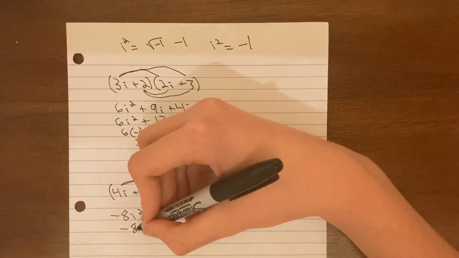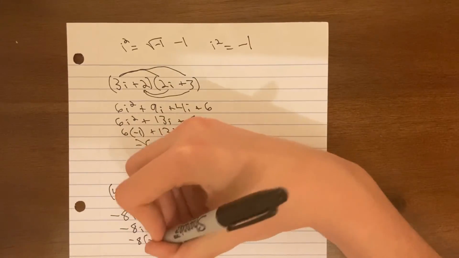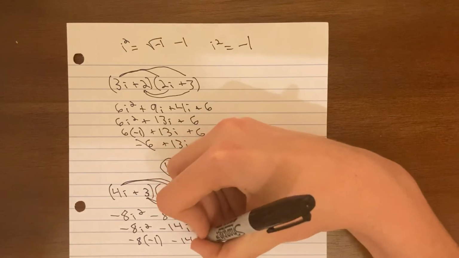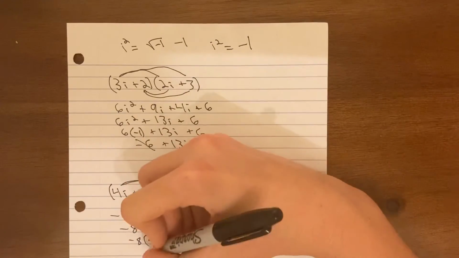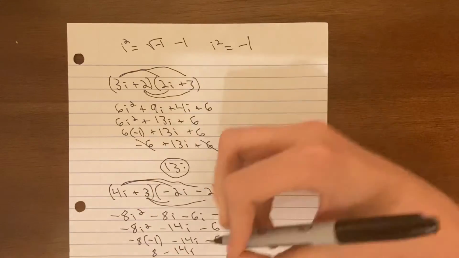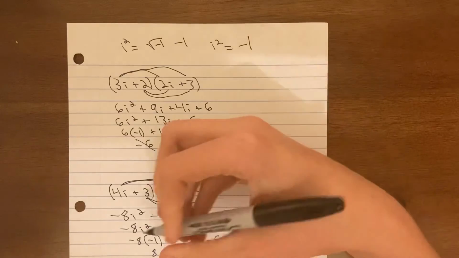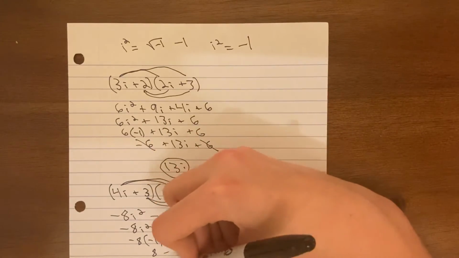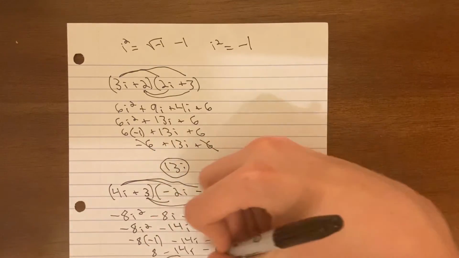We gotta simplify the negative 8i squared. So it'd be negative 8 times negative 1, minus 14i minus 6. Well, then we get 8, because a negative times a negative is positive, minus 14i minus 6. Then negative 6 plus 8 is 2, so the final answer will be negative 14i plus 2. This is your final answer.